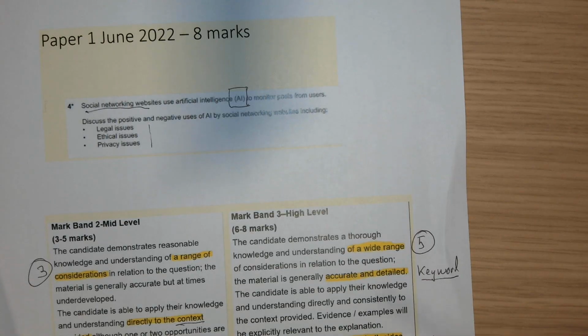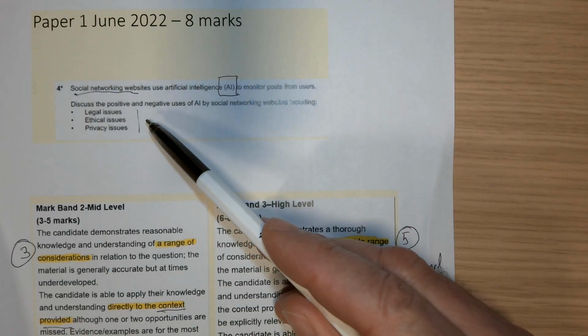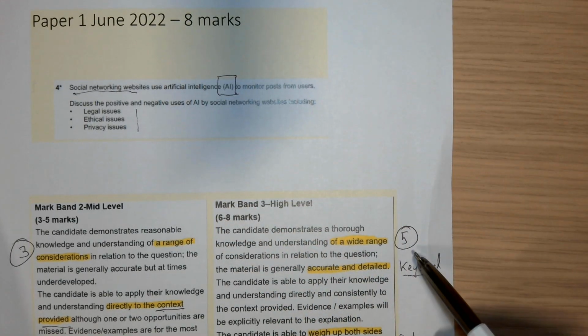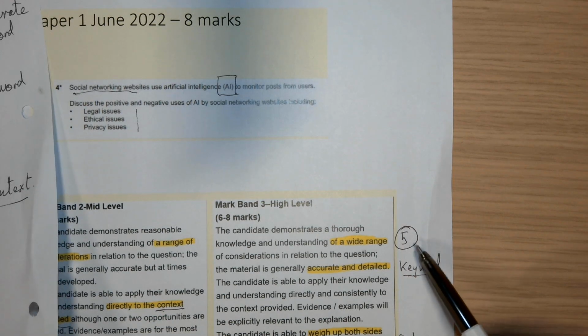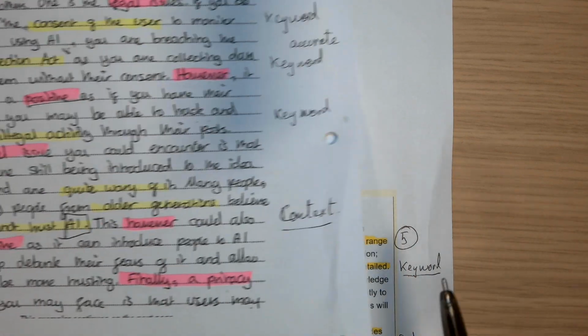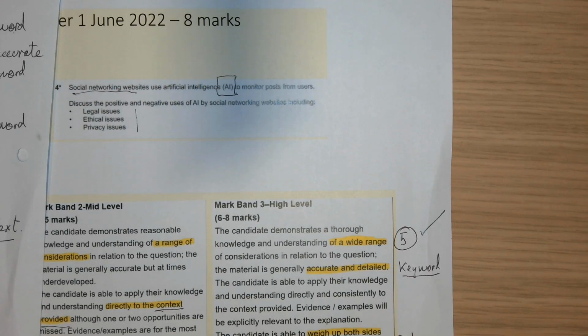We also have all 3 topics discussed, but by doing both pros and cons for each topic, we're going to have 5 different points brought forward, well 6 different points, more than 5, brought forward in the answer. So we've got this here in mark band 3, a balanced argument.